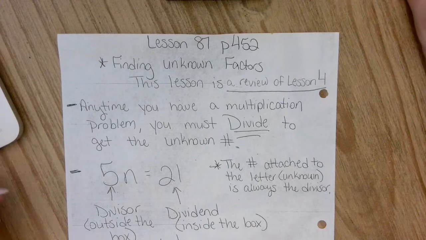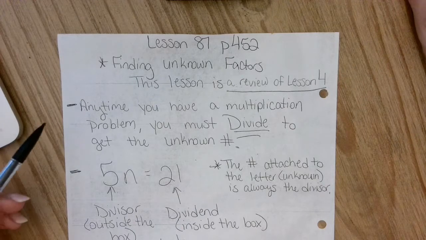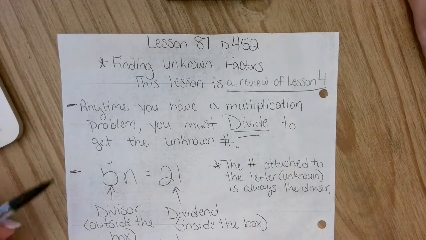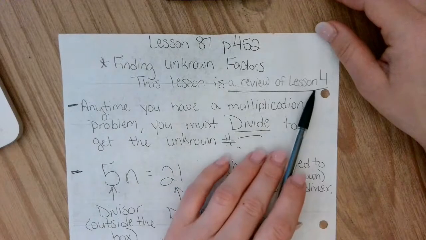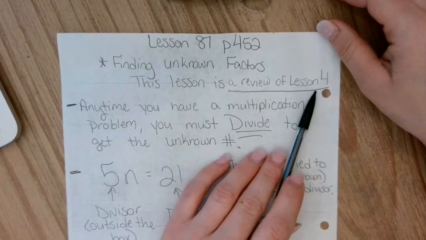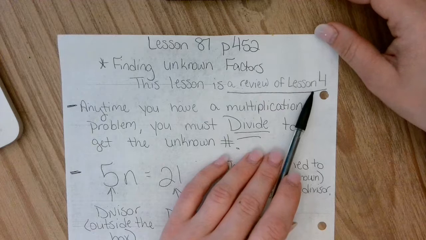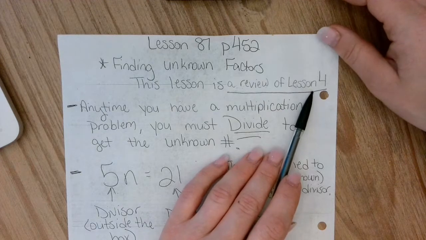So today's math lesson is lesson 87. It's on page 452 of your math book. And today we are finding unknown factors when we have multiplication problems. So notice this is actually a review of lesson 4. And this is one of these issues that we continue to still have. Every single time I assign y'all homework, we usually have a question on this. So I'm glad that it actually popped back up in your math book.